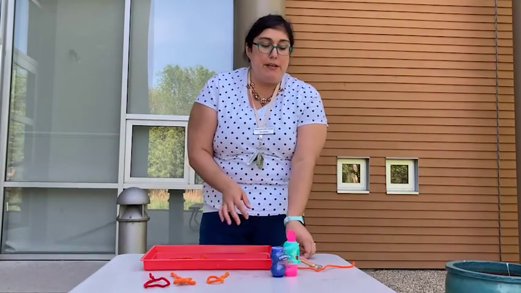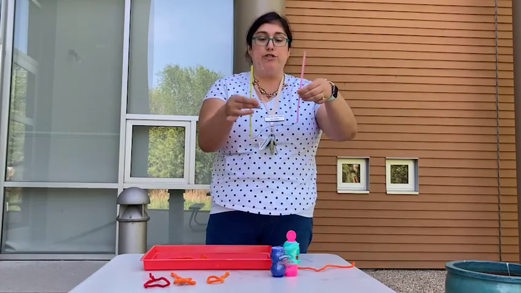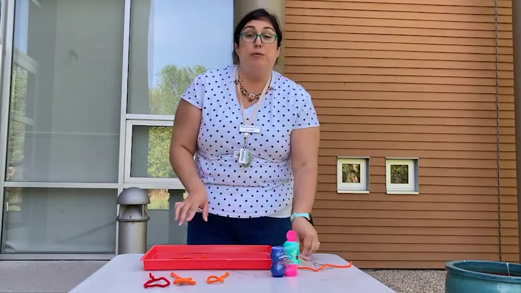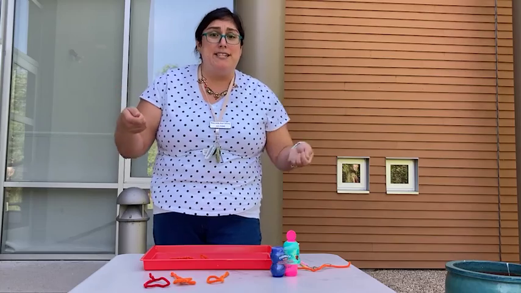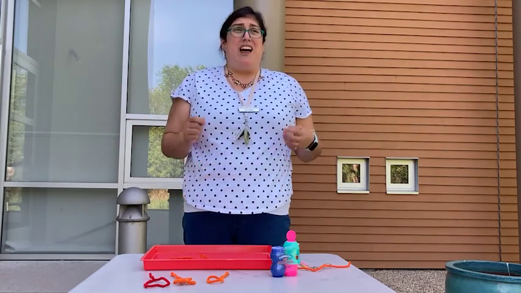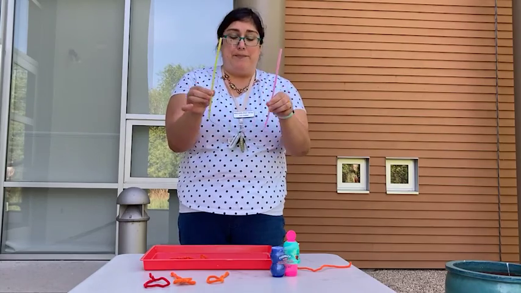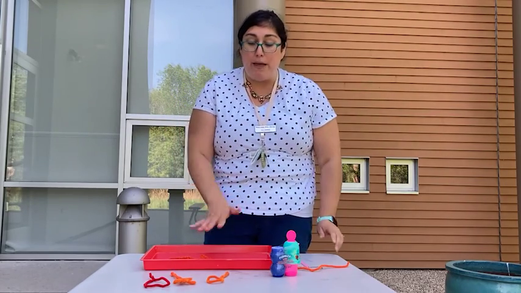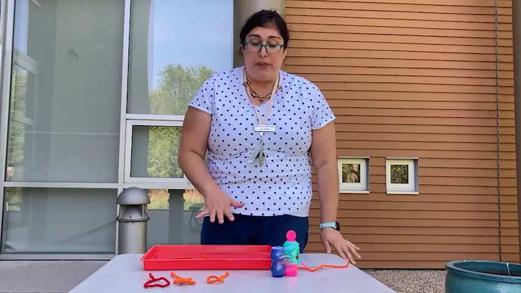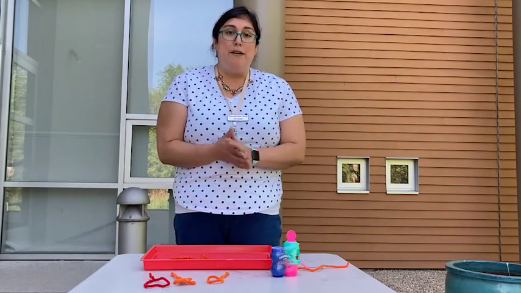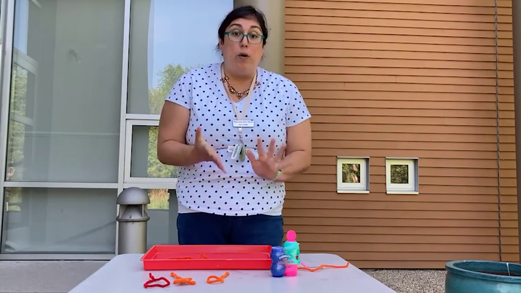And you're gonna want that because you need something wide for your straws. Now you can put it in a tray, you can put it in a plastic bin, you can put it in a lot of different containers as long as it's wide enough to fit here. So I went ahead and poured my bubble solution in the tray, and I wanted to show you how to make your very own wand.